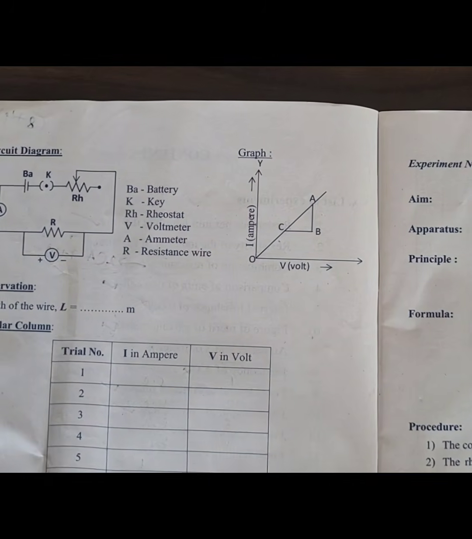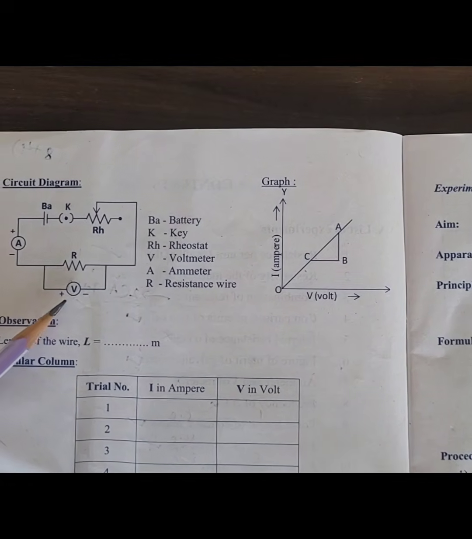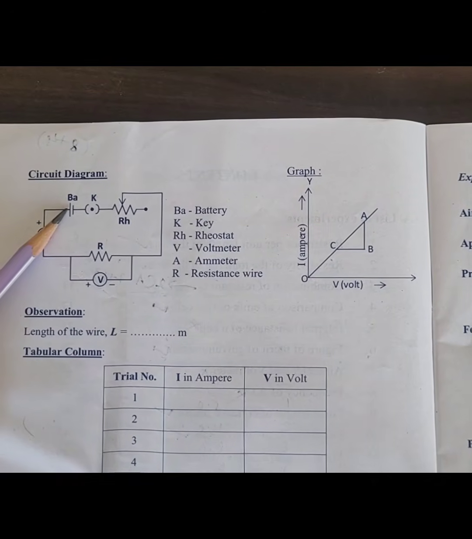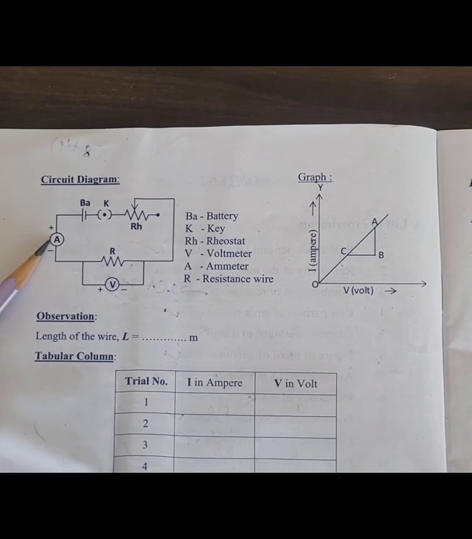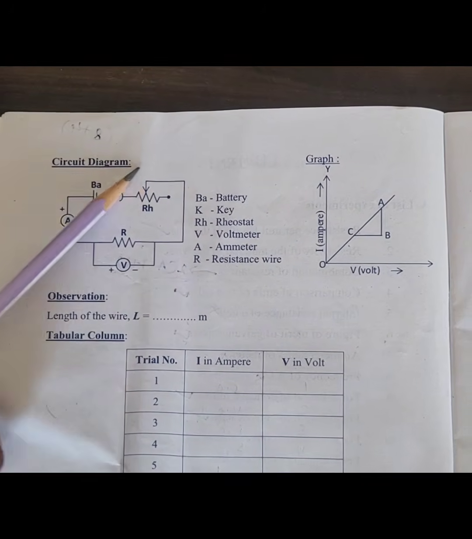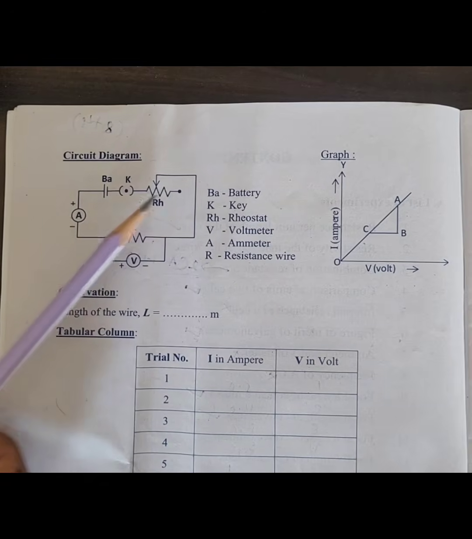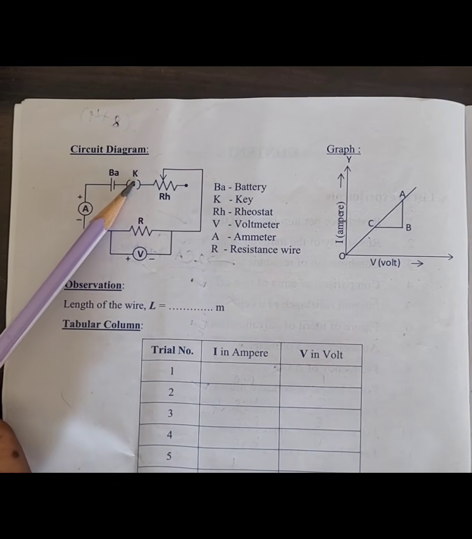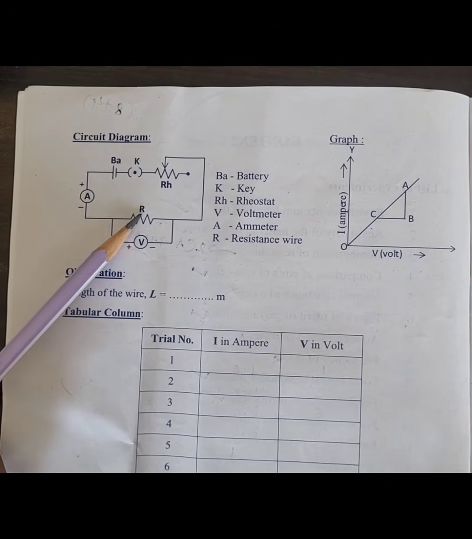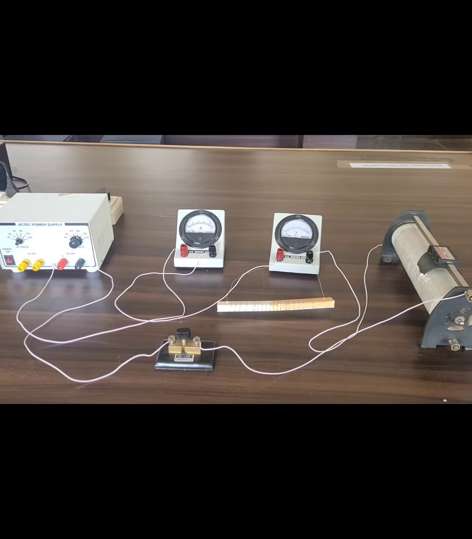So we are using battery, plug key, rheostat, ammeter, voltmeter and unknown resistance wire. Let us start the connection from battery positive to ammeter positive, then ammeter negative to voltmeter positive, voltmeter negative to upper end of the rheostat. One lower end is closed, leave it. Another lower end of the rheostat to plug key to battery negative. Remaining is the resistance wire, to be connected to the positive and negative ends of the voltmeter.